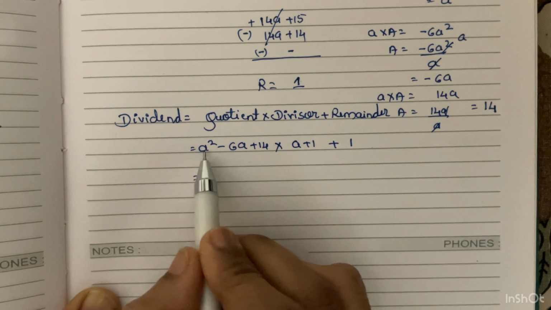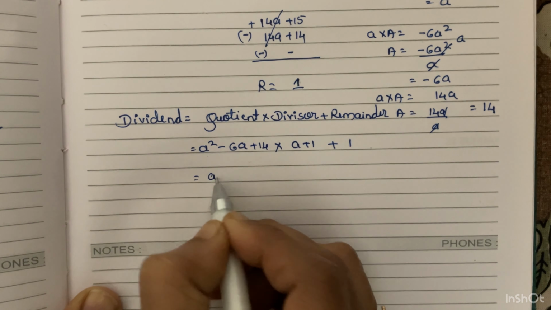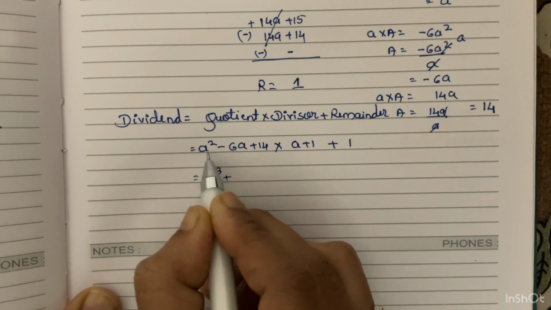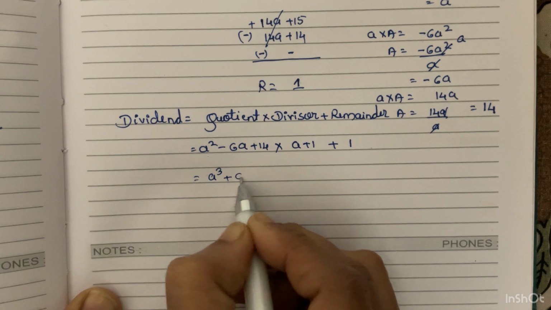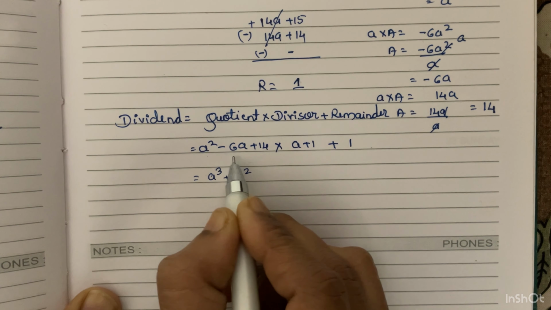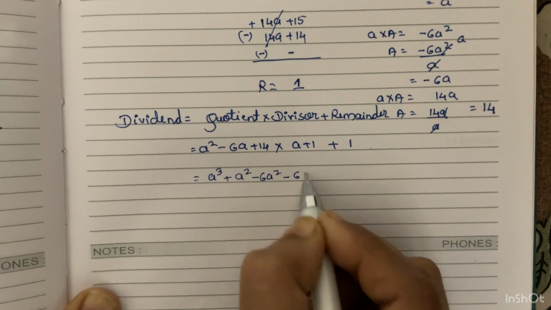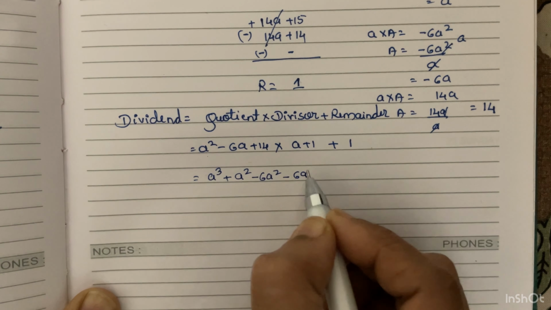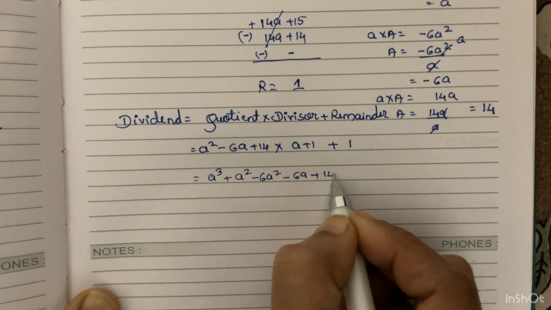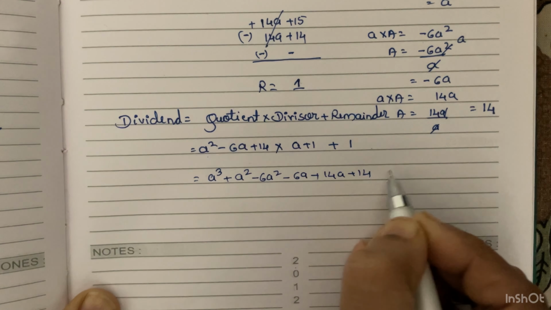First, a square into a, I'll get a cube, and here it is plus sign, a square into plus 1, that I'll get a square. Now let me go to the second term, minus 6a square and plus minus minus 6a. Okay, for the third term now, 14 into a, I'll get 14a, plus 14. And here we are having plus 1.